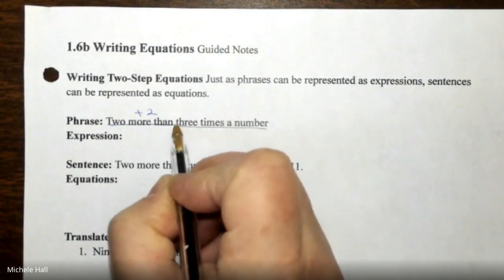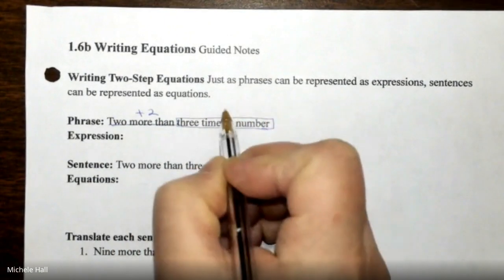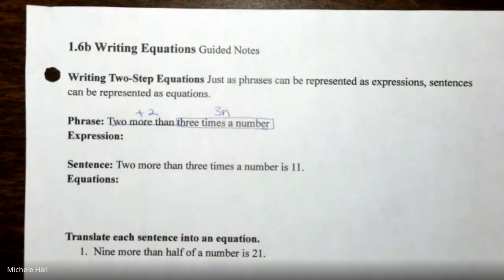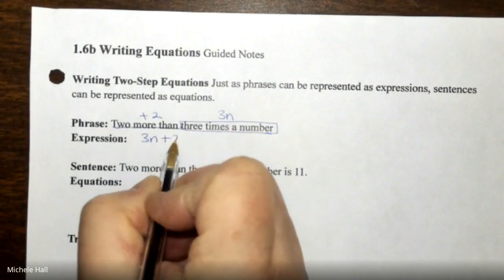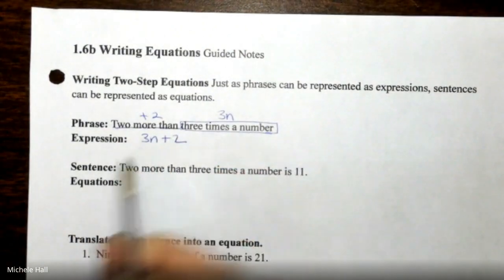Do we know what the number is? No, so we use a variable to show 3 times the unknown number. Then I just write it. That's going to be 3n plus 2. There's 2 more than 3 times a number.